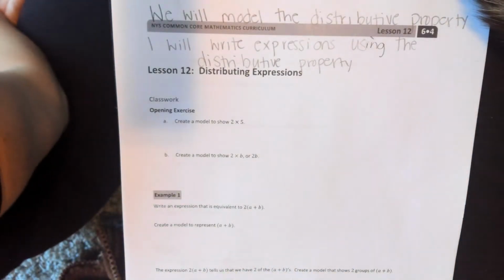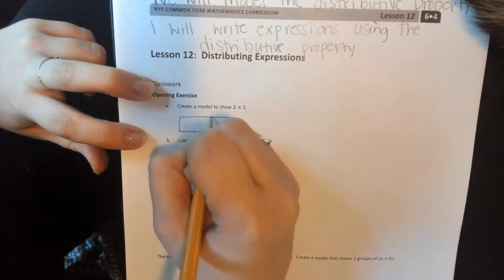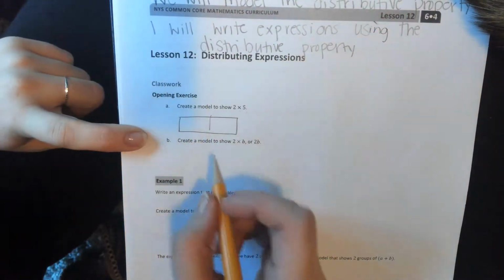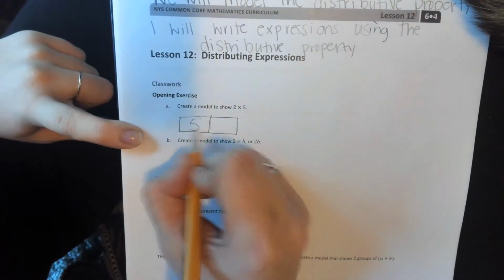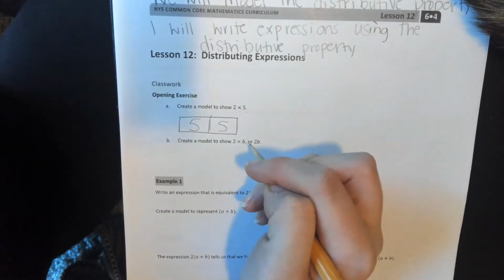All right, for the opening exercise, we're going to create models to show multiplication. I'm going to do the first model, and then I want you to pause and come back after the second model. So we're going to create a model that shows 2 times 5, 2 groups of 5. Remember, the multiplication symbol just means groups of. So here's our 2. Okay, I got my 2 groups. It's 2 groups of 5. Pretty easy. Take a second, pause, do B by yourself, and then play the video.